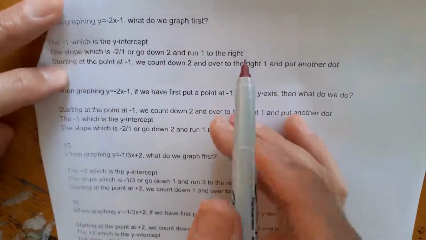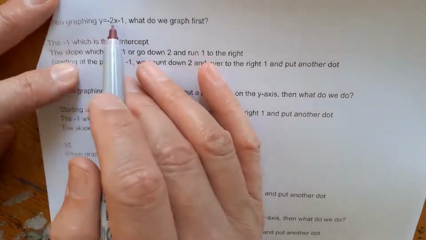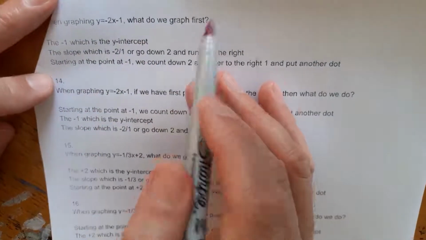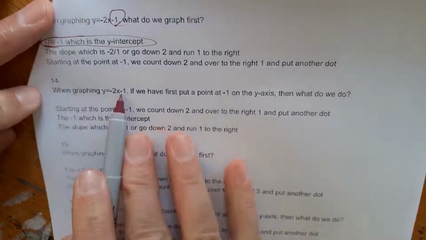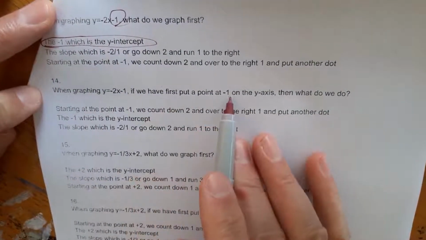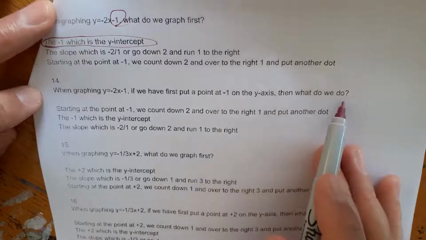All right, let's go through another one. Given the graph y equals negative 2x plus 1, what do we graph first? The negative 1. Okay, it's the y-intercept. Given the graph, the same thing. If we first put the negative 1 on the y-axis, what do we do next?